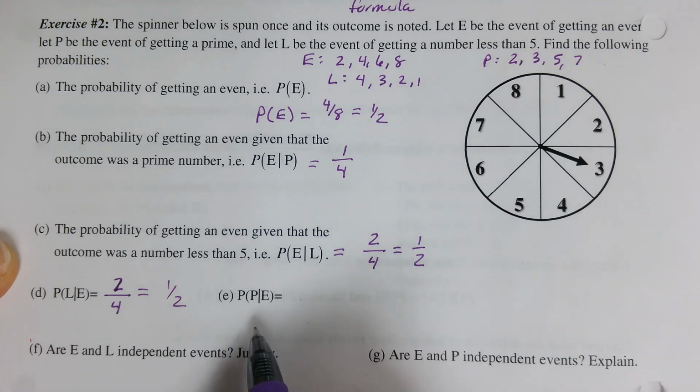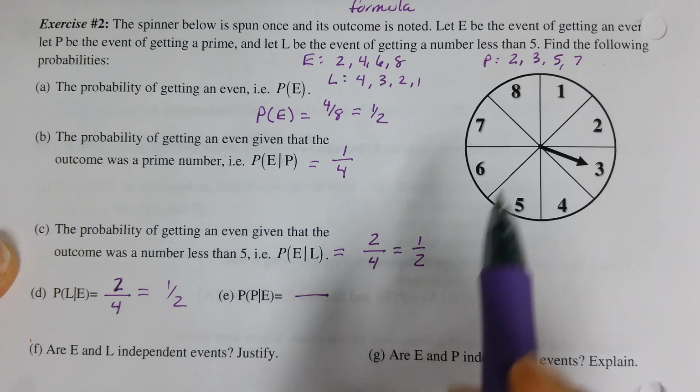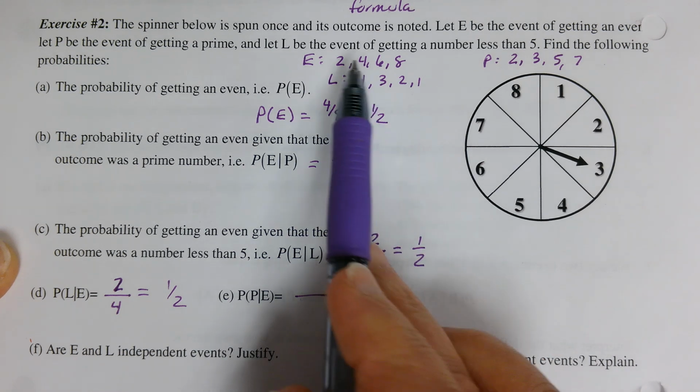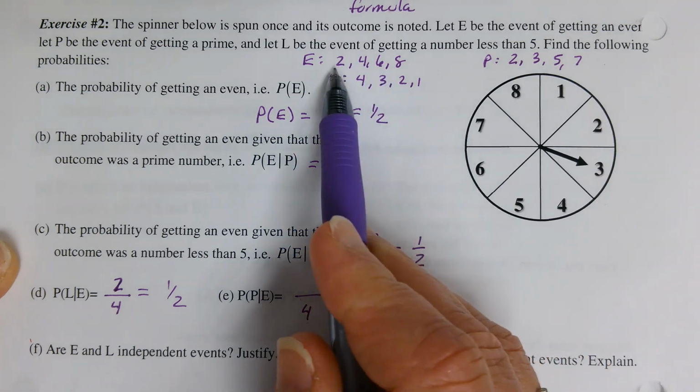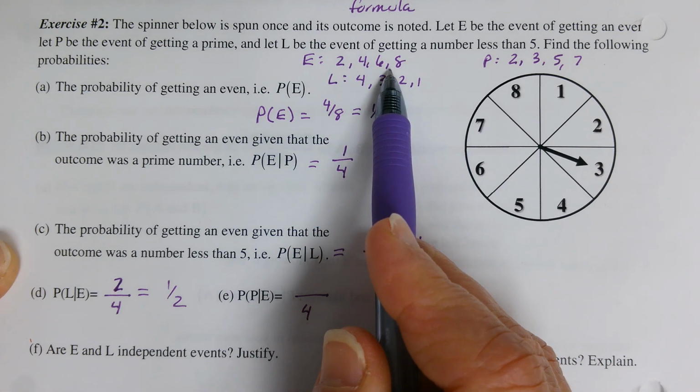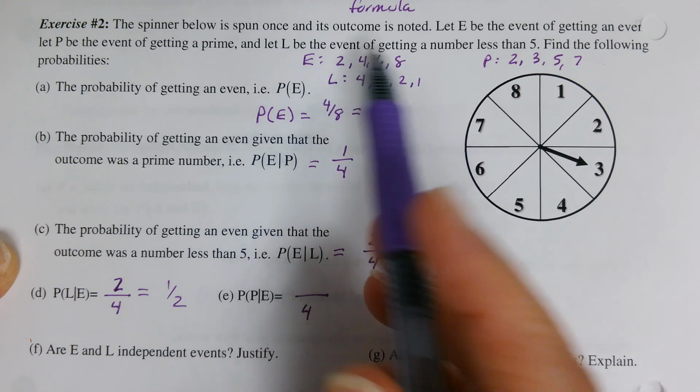And the probability of prime given even, how many even are there? There are 4. And of those 4 even, how many are prime? Just the 2 is, so 1.